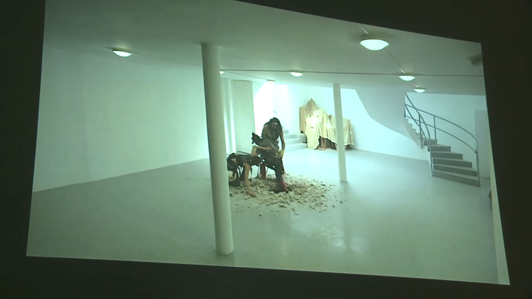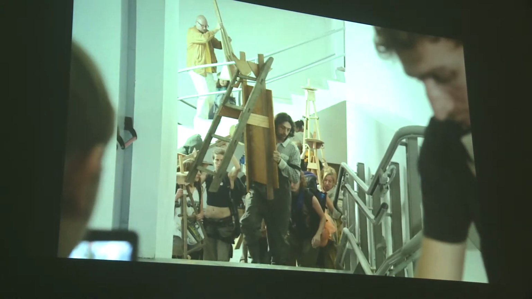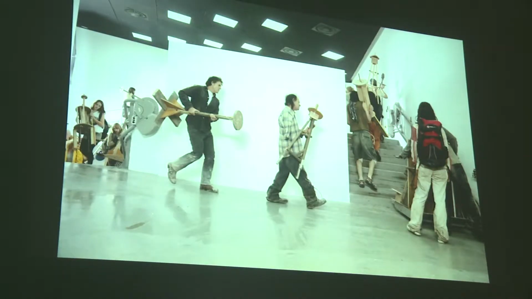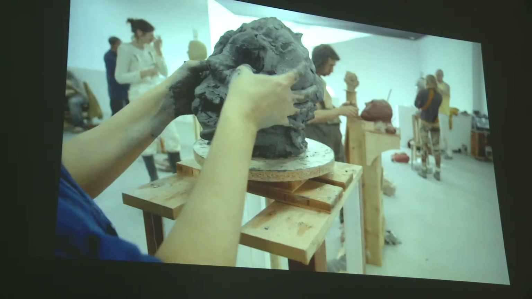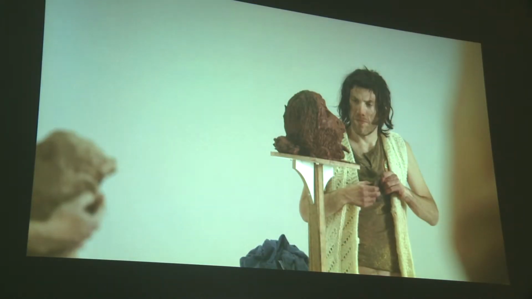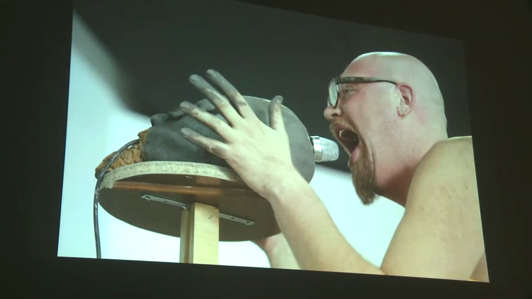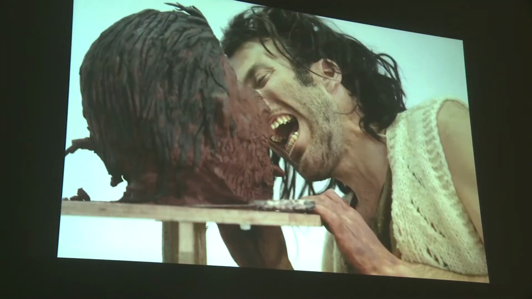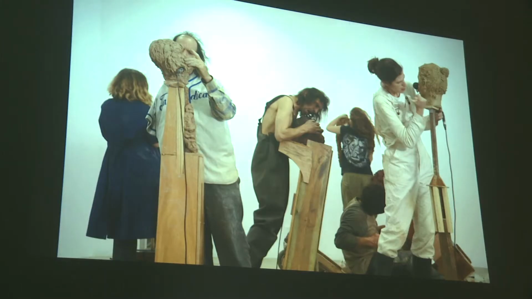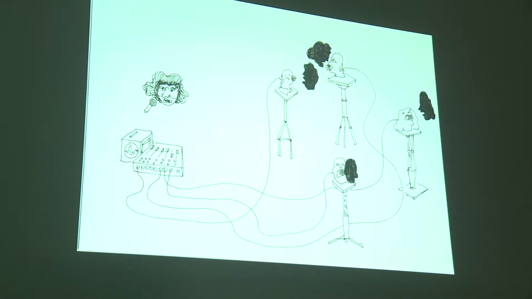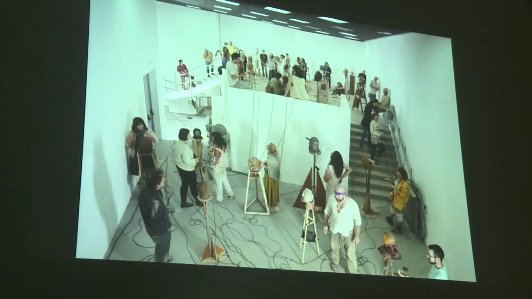So in that manner, 30 people are coming from this hall, and now they're spreading into the pavilion, and the workshop starts. Each one of them is making his own self-portrait. As I told you, many of them never touched clay in their life before, and then the microphones, and the sound session starts. This is how I draw the project, and this is us.